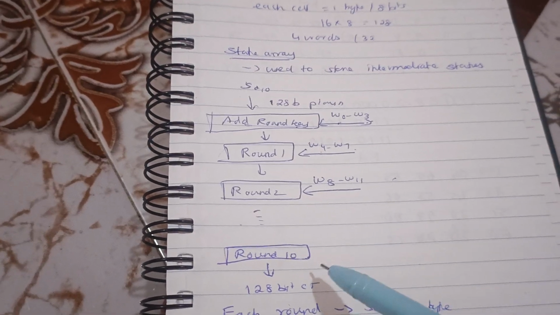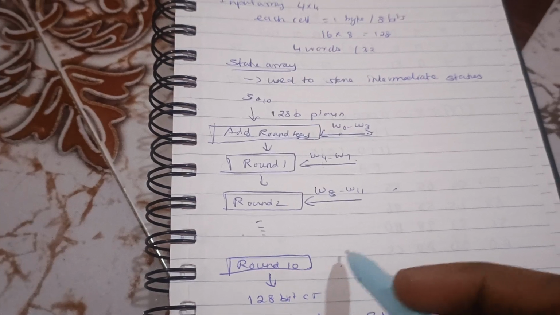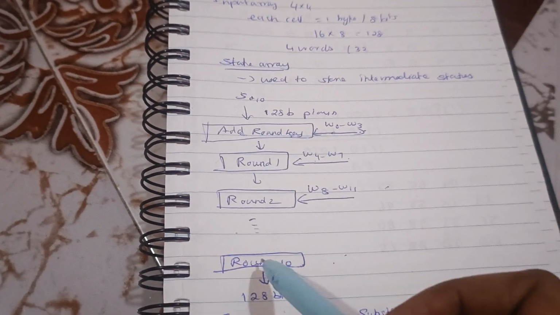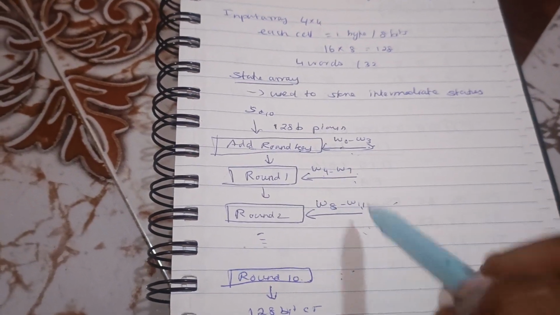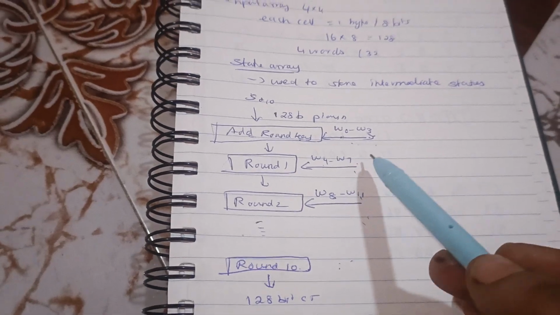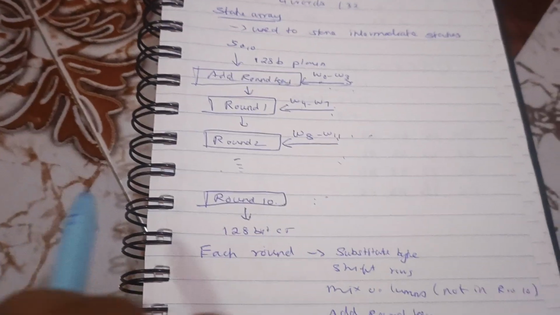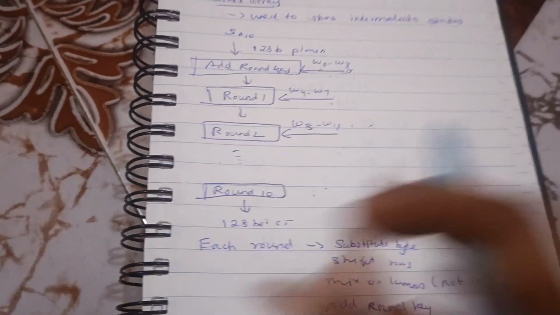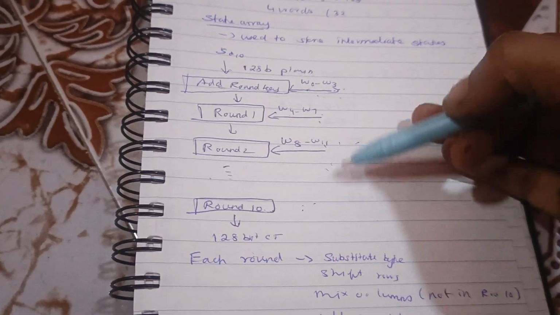Like that it will keep on going up to word 43. Up to word 43 is there, and that will be given as input in every round. Every round the key is different. It is not the same. We are not giving the same key. Every round we are giving different keys. In the key expansion step the key got expanded, right? That expanded key we are giving as key in every round.